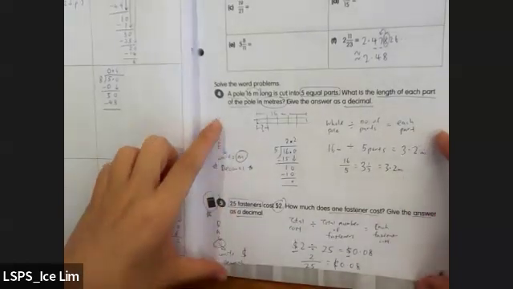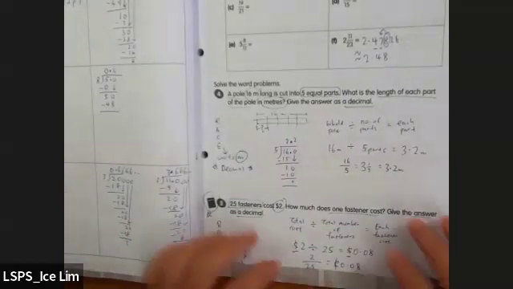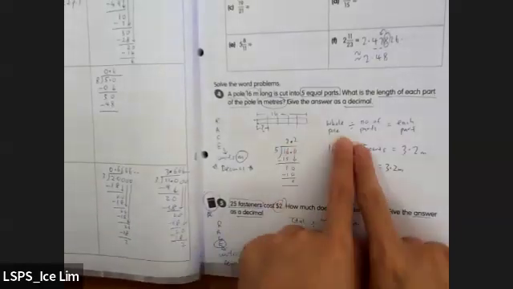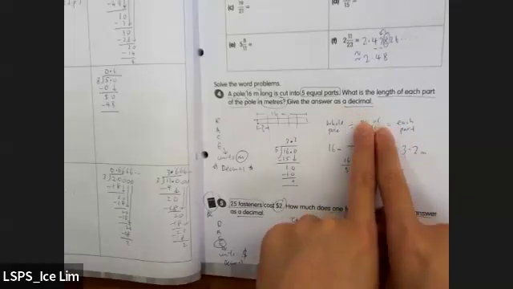Now, for word problems, the key thing is try to be very clear in your head. I write a numberless equation so that I form the thoughts.